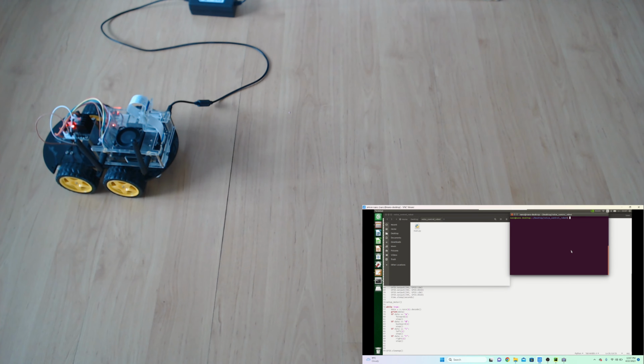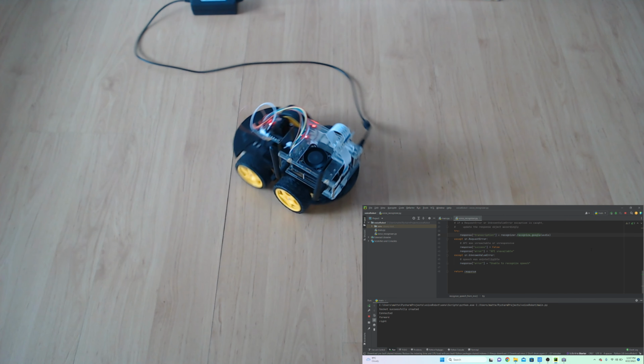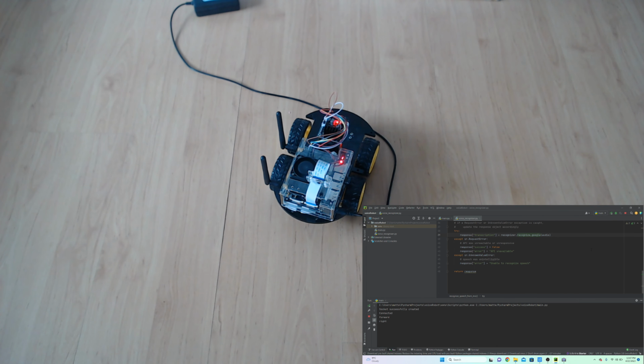Okay, so I'm going to try one last time. I'll run the code here. This is for a socket here. Run this code. Forward. Right. Left.